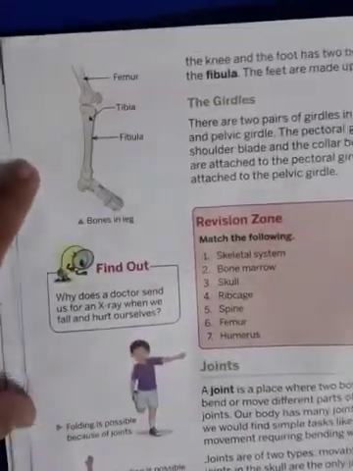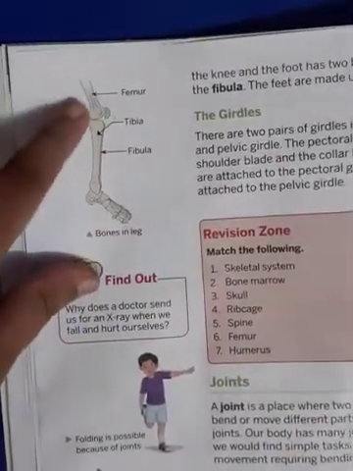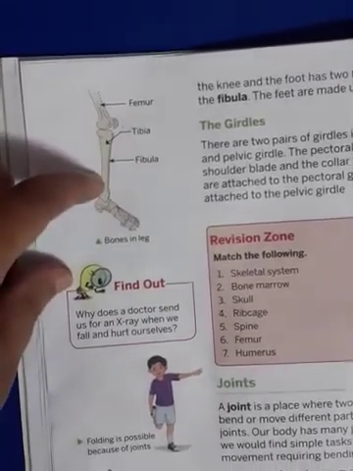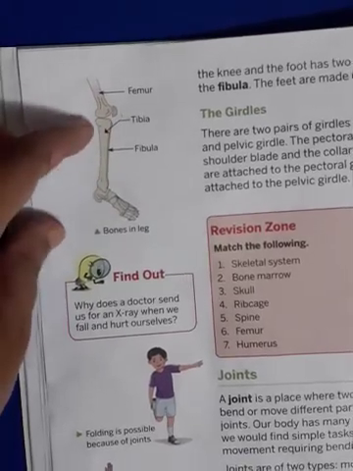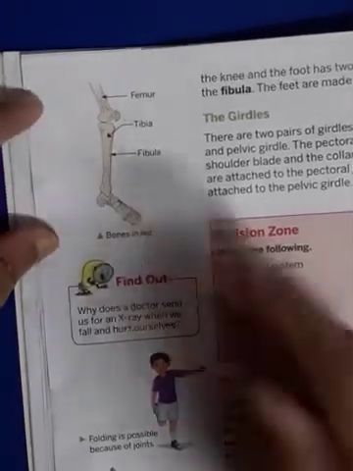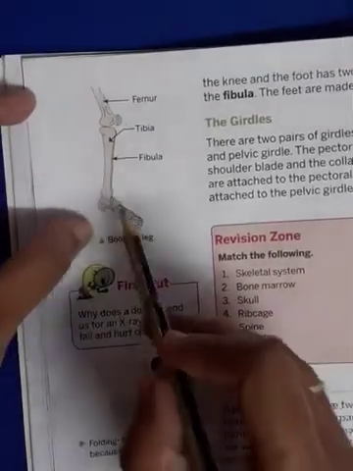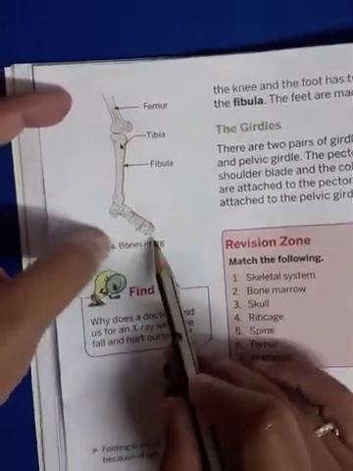Now see, this is the femur, which is the thigh bone, found in the upper part of the leg. In the lower part of the leg, between the knee and the foot, there are two bones. One is tibia and the other one is known as fibula. And the feet is made up of many small bones.